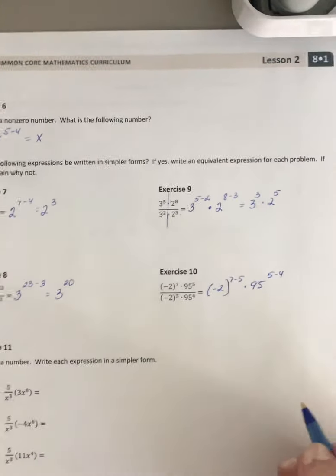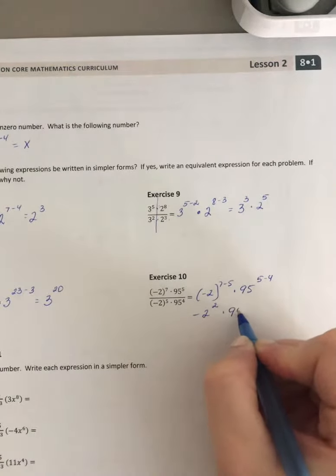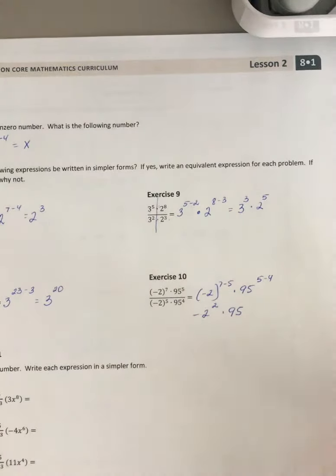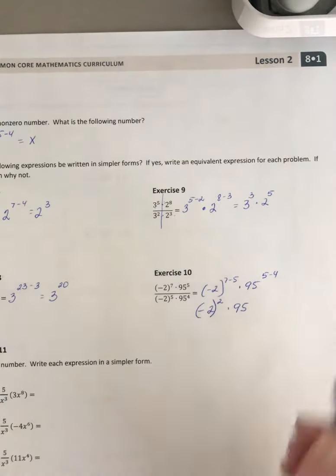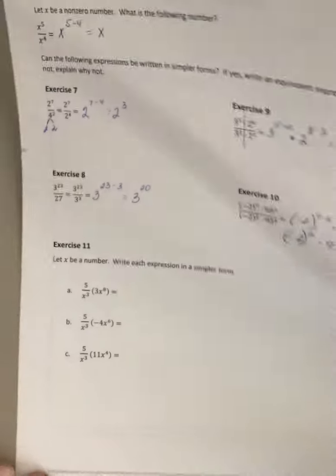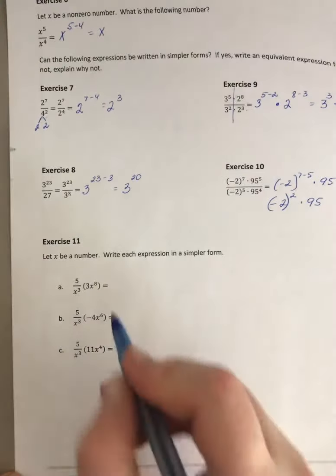I will get negative 2 to the second power times 95 to the first power, or just itself, 95. Make sure to have parentheses over a negative number. Exercise 11, and last one here.